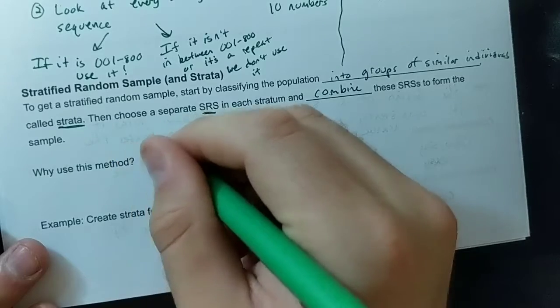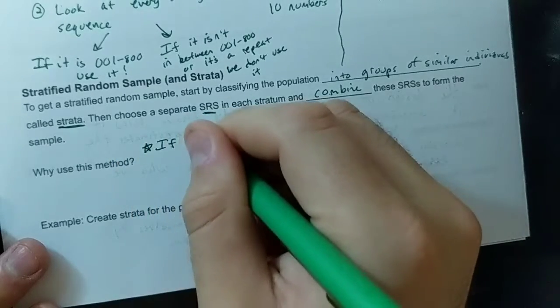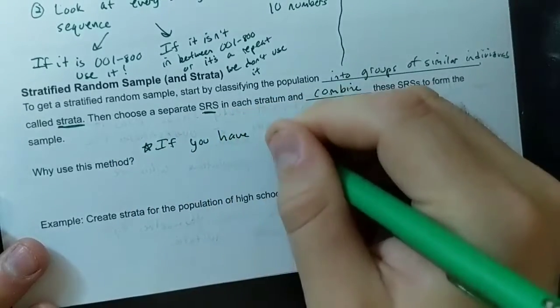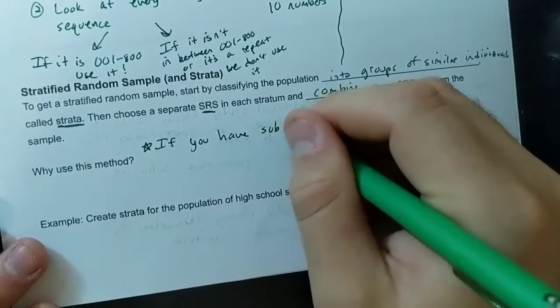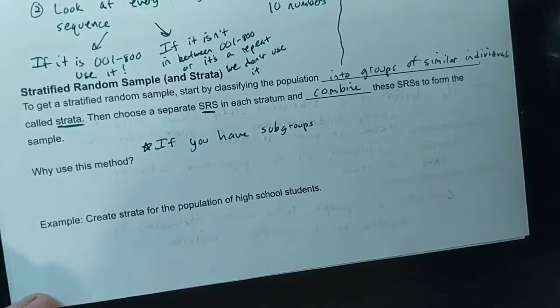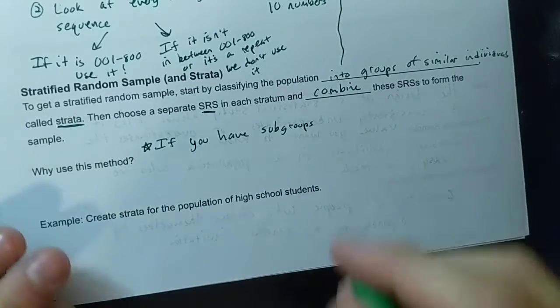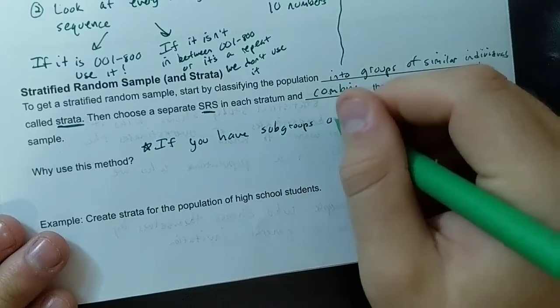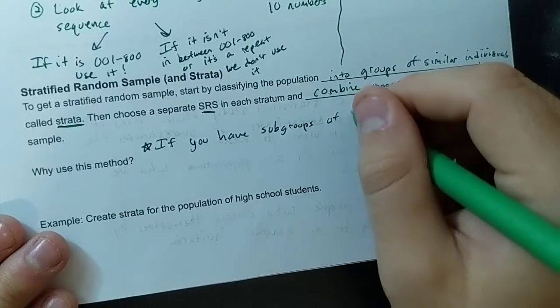Number one, if you have subgroups, you're going to want to know what they're thinking about, or if they're humans, or if you have very similar aspects of that population, you want a detailed look at those. You're going to want to make sure we hit every single subgroup.